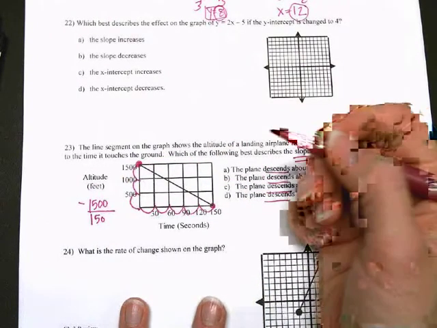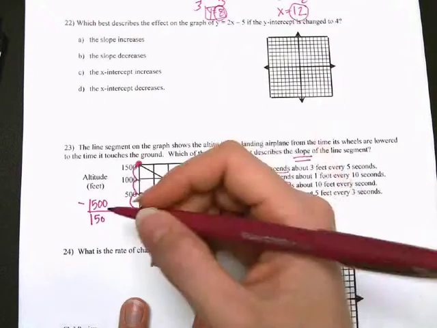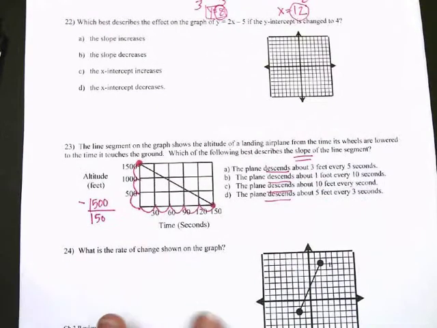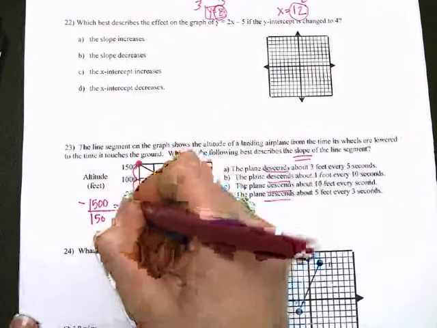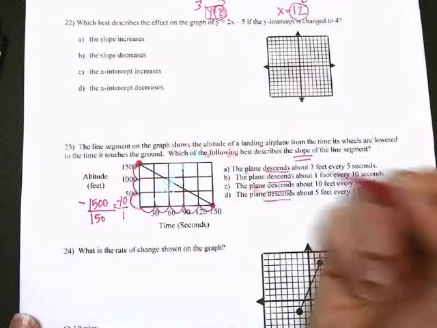And we just want to simplify this fraction. So if you want to, you can plug it into your calculator or you can simplify it in your head. But 1,500 over 150 comes out to down or negative 10 over 1.